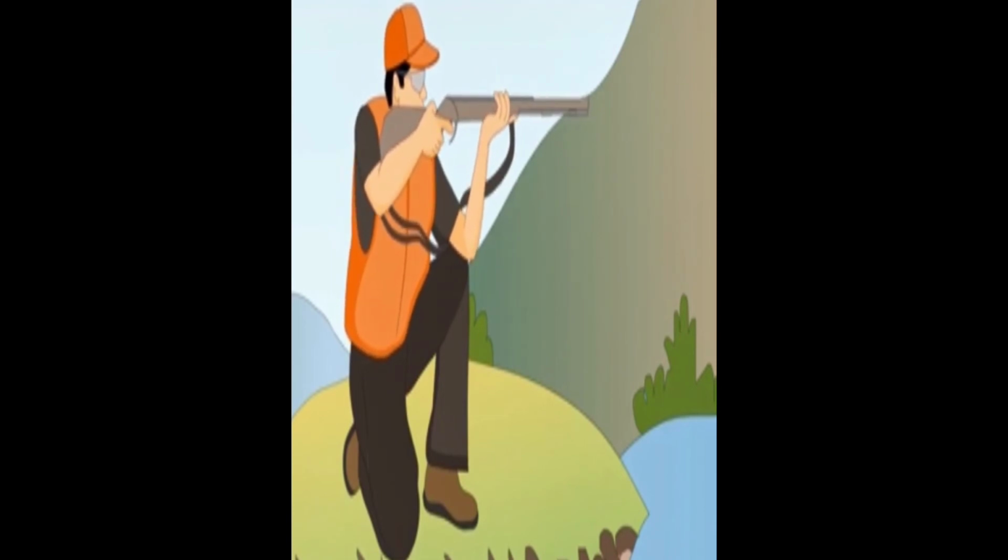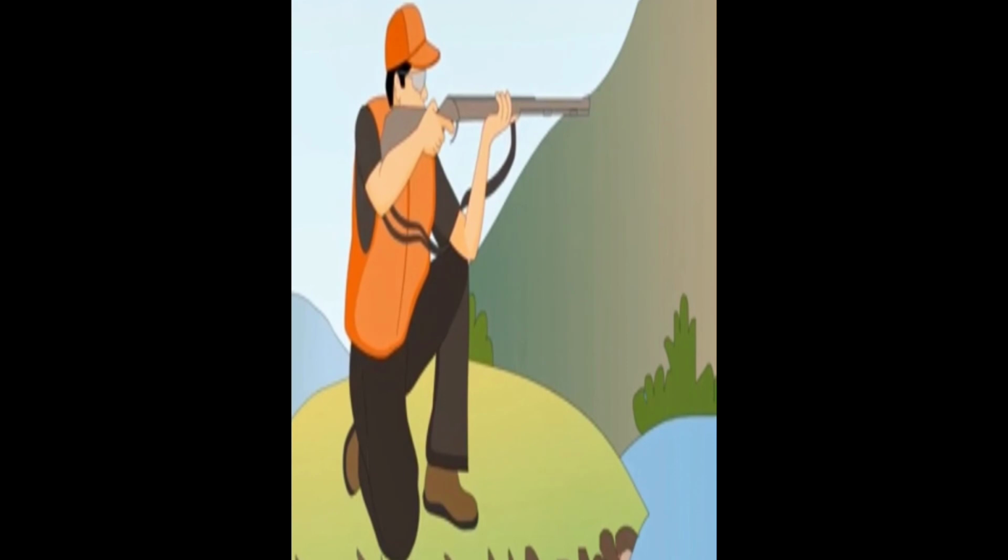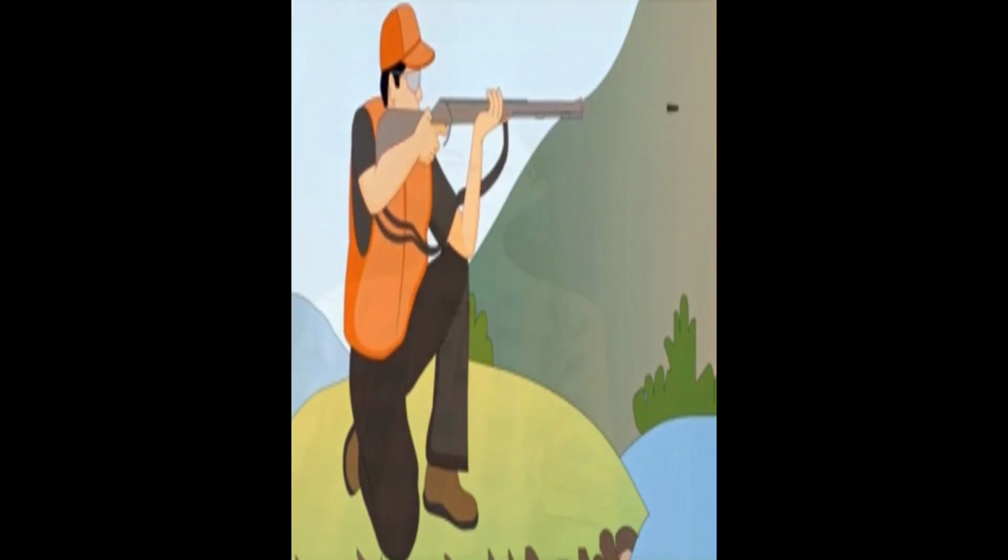But due to the high mass of the gun, it moves only a very little distance backward and gives a backward jerk or kick on the shoulder of the gunman. This is called the recoil of a gun. So, that's all about the third law of motion.